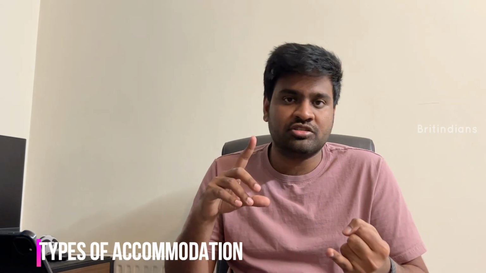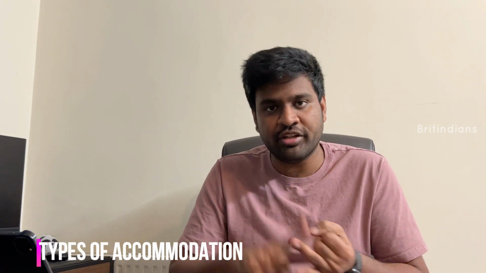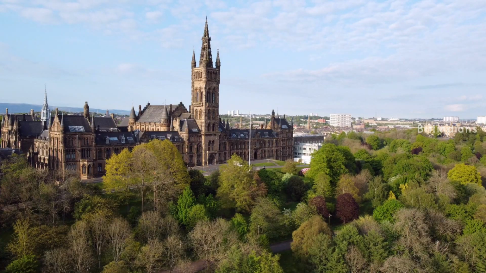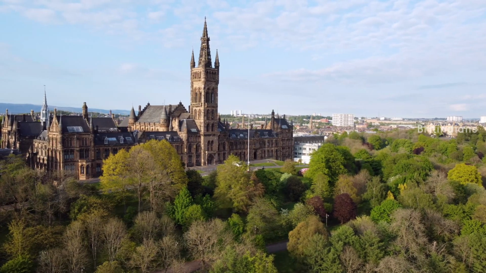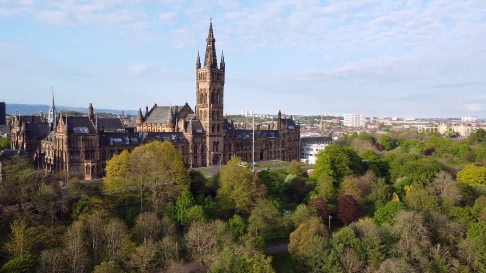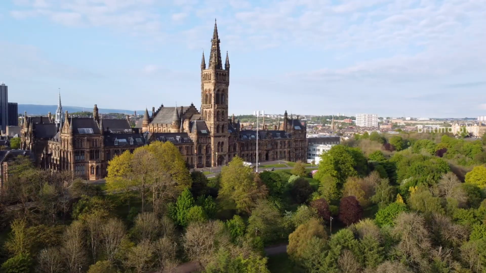So you have the student halls, and then you have the rooms in the houses. In the student halls, there are two different types. One is the university student halls, which is provided and maintained by the university. Once you get your offer, you can email your university and check about the university accommodation, and you can book your university student accommodation. They are the most expensive one.